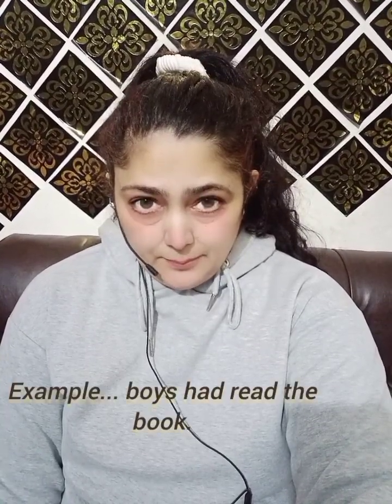To discuss this kind of tense, let's see some examples. Boys had read the book. One thing is important in these sentences, just only use of had. No use of has or have. Just use of had in this sentence.